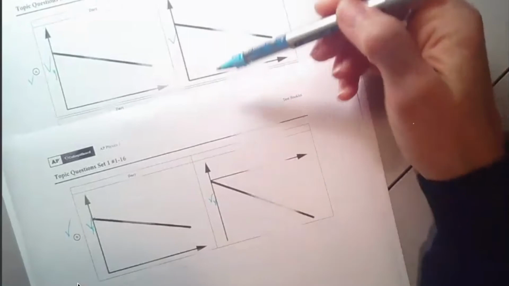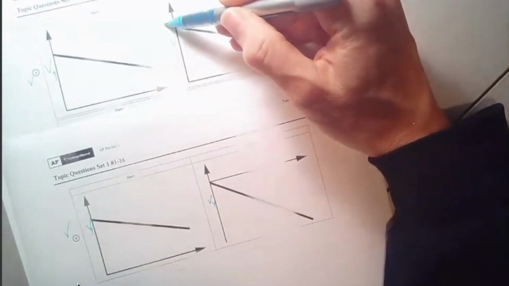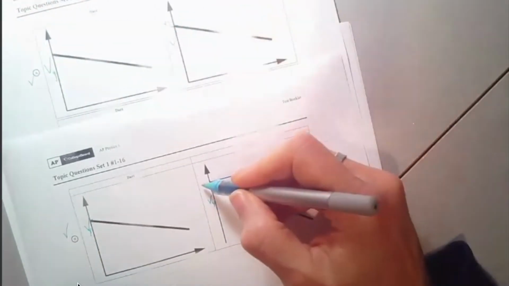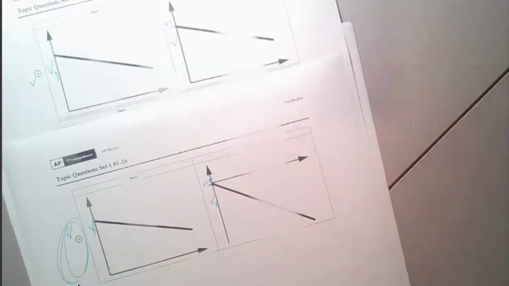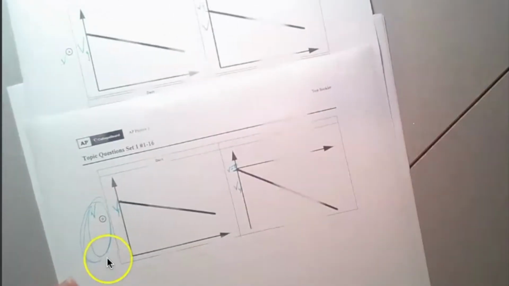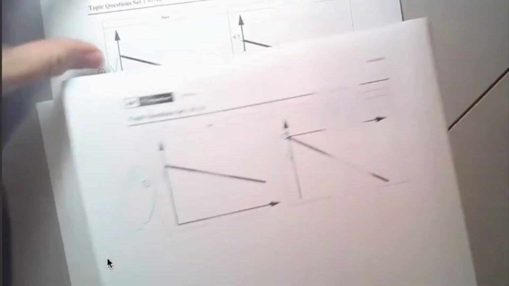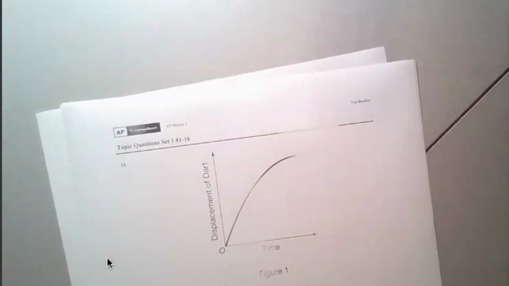Now we're looking at the target. Here it says this is a positive velocity to start with. This is a velocity of 0 to start with. The target starts with an initial velocity of 0, so it's got to be D. Really using process of elimination is very useful in these cases.